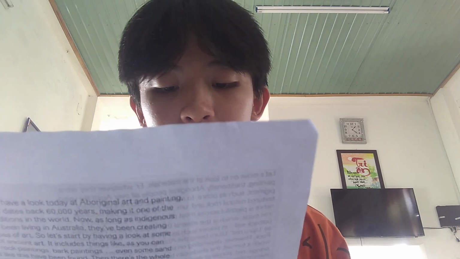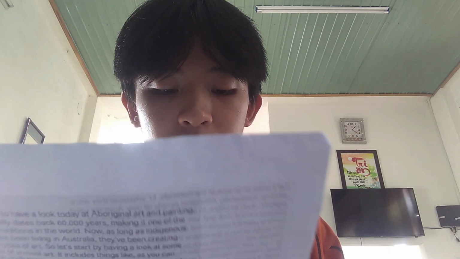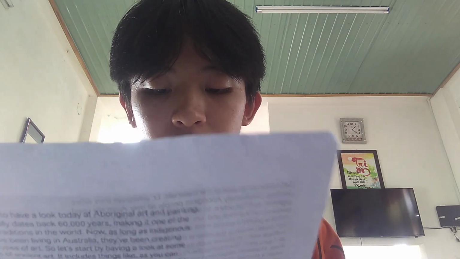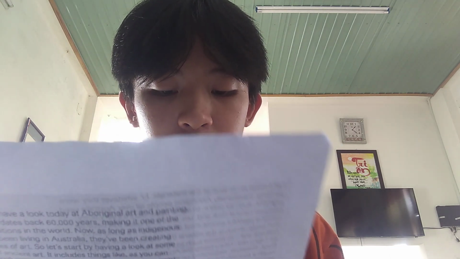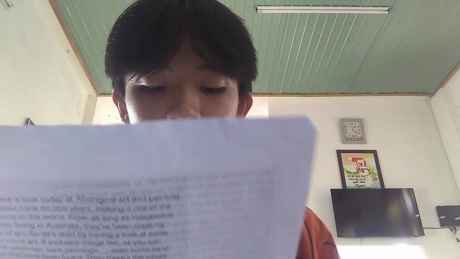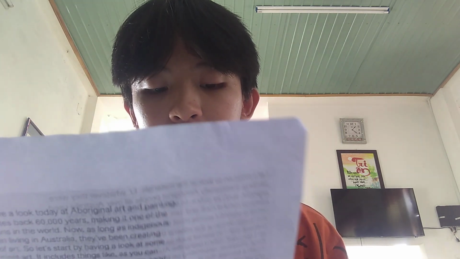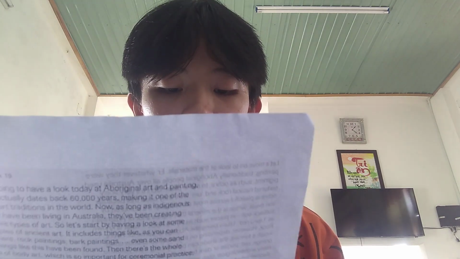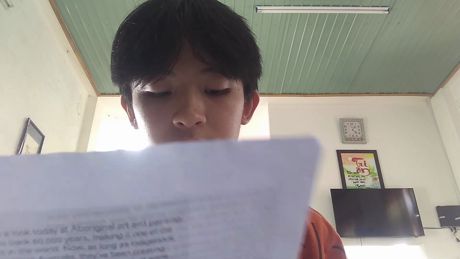So how have things changed? Well, the modern approach is a mixture of the old and the new. Things changed in the 1970s, really, when Aboriginal people from many different parts of Australia, particularly South Australia, Central and Northern Australia, took up acrylic painting and began to paint on canvas.